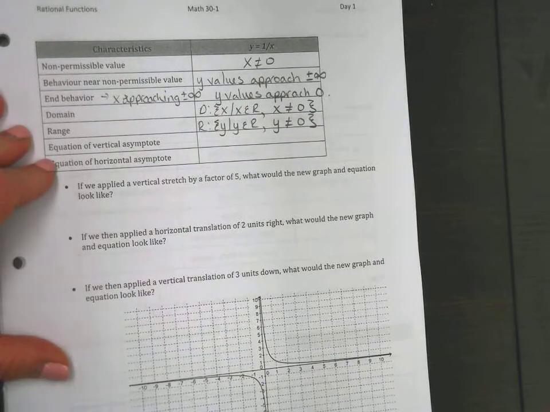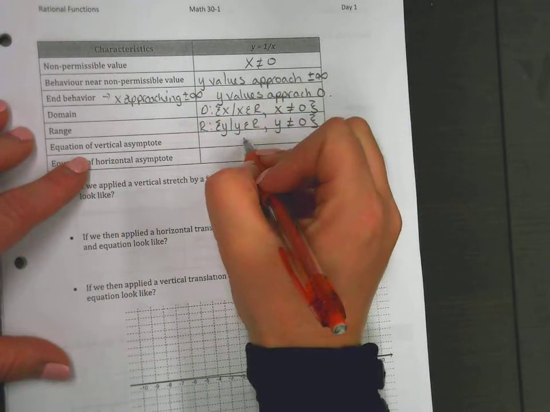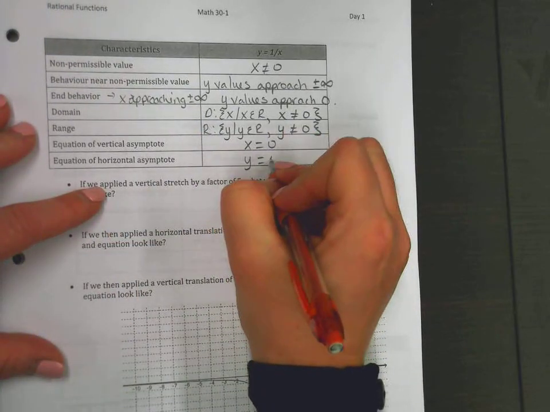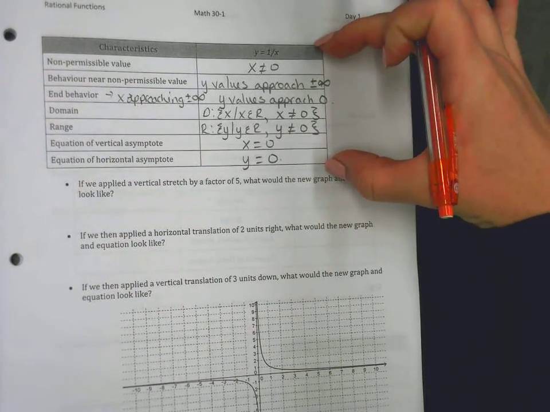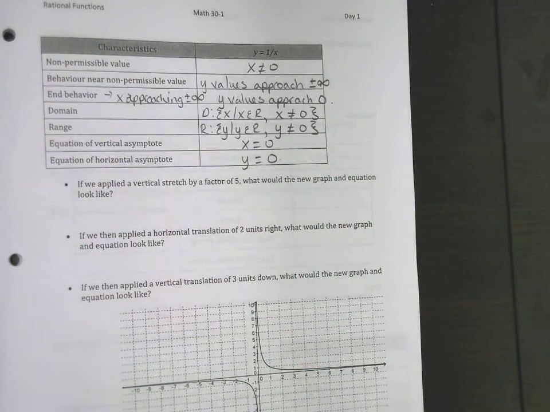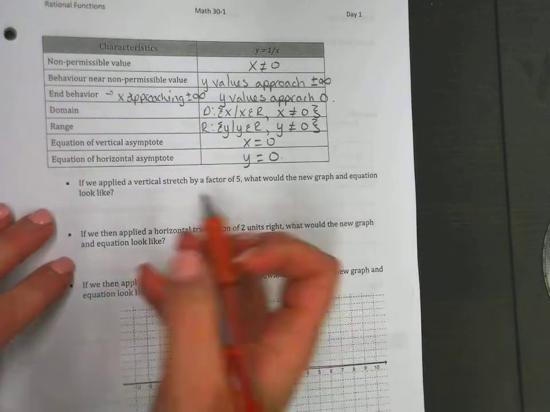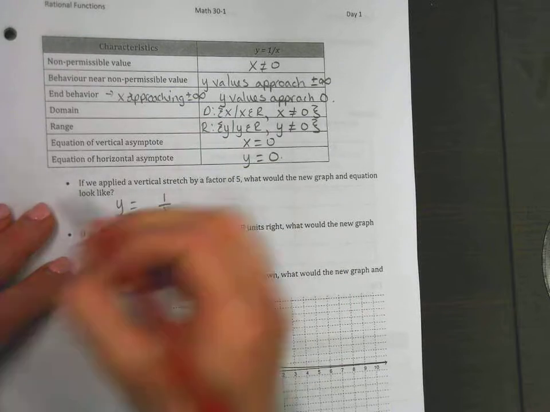If we can remember these characteristics of our rational function, then we can start to apply stretches to the function. If we applied a vertical stretch by a factor of 5, what would the new graphing equation look like? If our base function is 1 over x, and vertical stretch means I'm going to multiply this whole function by 5, technically my new equation would be 5 over x.